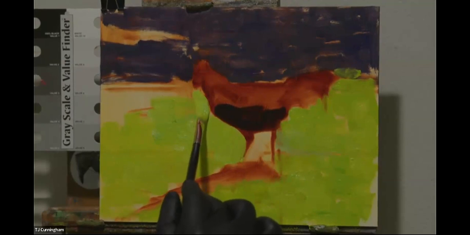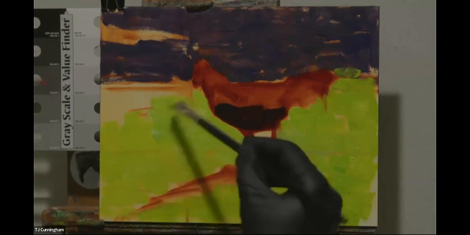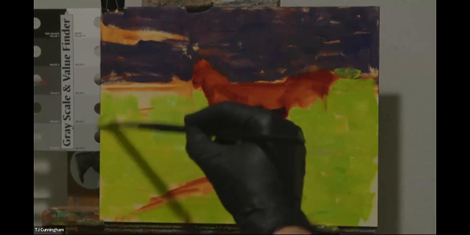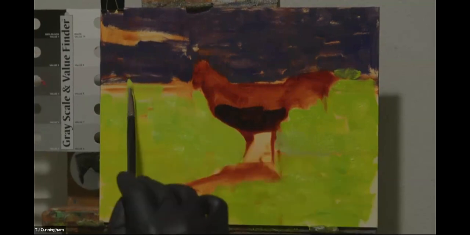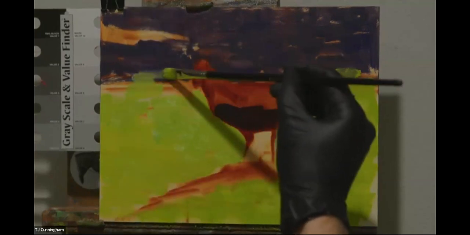As soon as you start going towards those more orange, golden colors for the distant light in the morning, it's going to be kind of confusing for the viewer to understand what the color is.